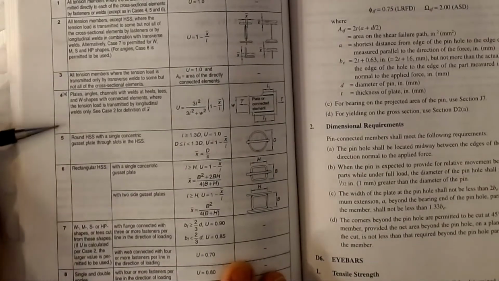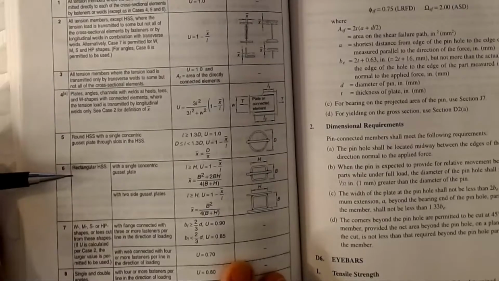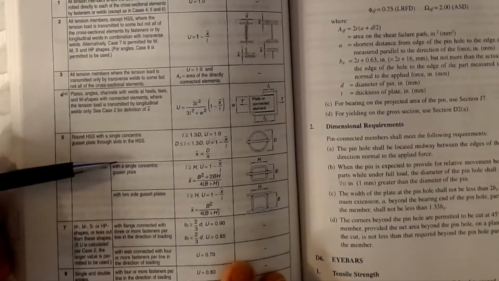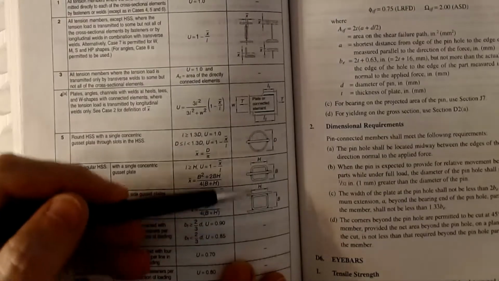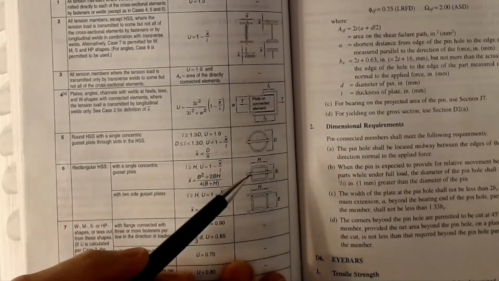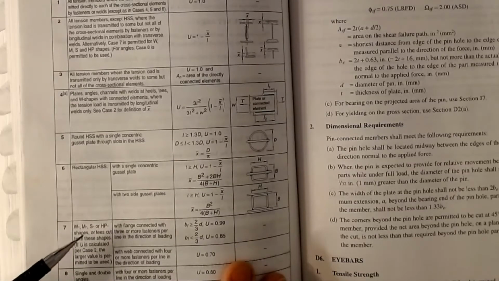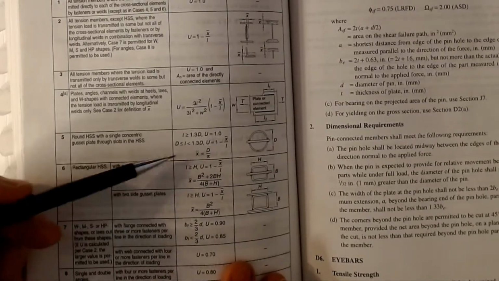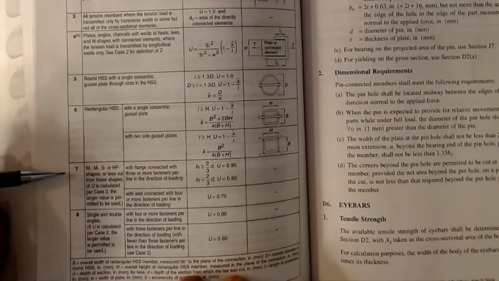The next couple of cases are all for the HSS cases. Maybe I have a plate that's going down the middle of a round tube steel or a square tube with a single concentric gusset plate, or two gusset plates, which would be on the outside. These are pretty self-explanatory, and they give you the dimensions to use. D is the diameter of the pipe, H is the length of the side that's parallel to the plate, and so forth. You can see how you would calculate your U factors pretty straightforwardly.